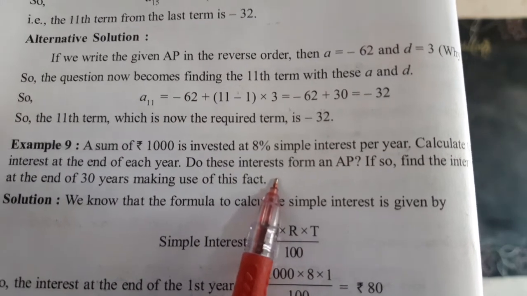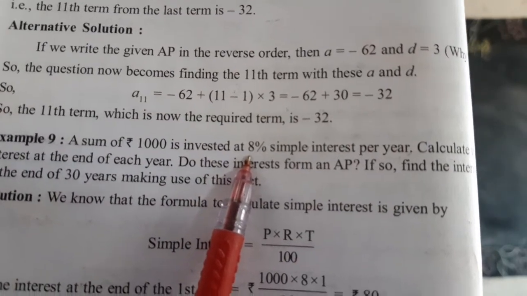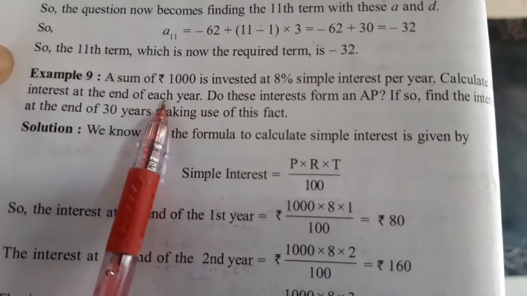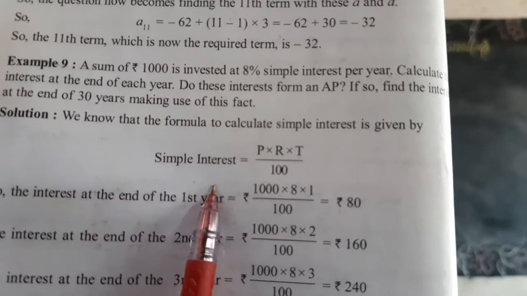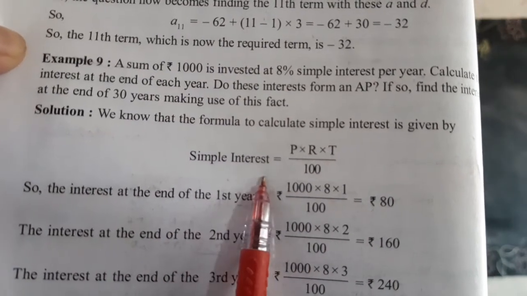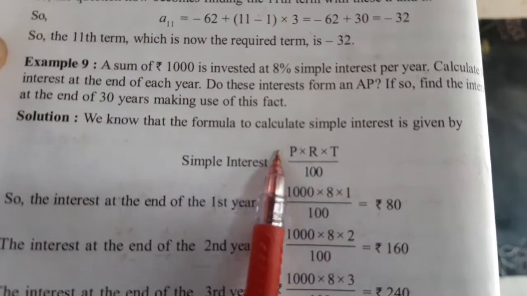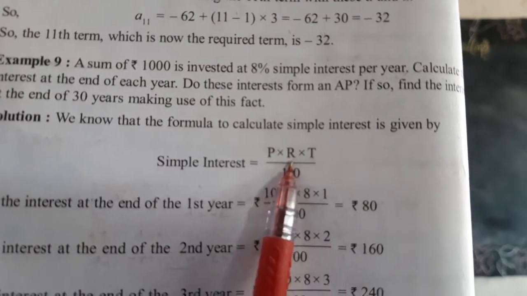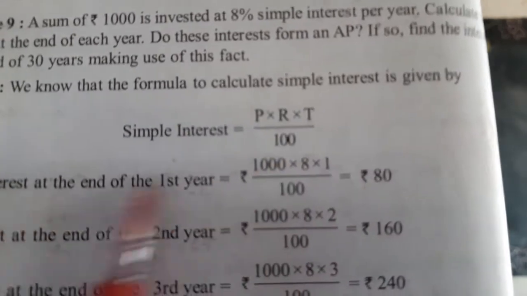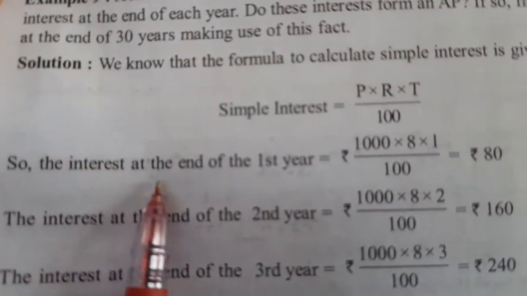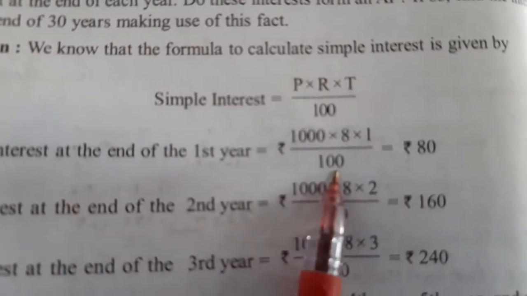So here we have to take, what is this? Principal amount. What is this? Rate of interest. Understand children? So let us find what the interest is in each year. We have a simple interest formula. Simple interest is equals to PRT over 100. P stands for principal amount, R stands for rate of interest, T stands for time. Time is 1 year over 100. Interest at the end of first year, that is 1000 into 8 into 1 all divided by 100.